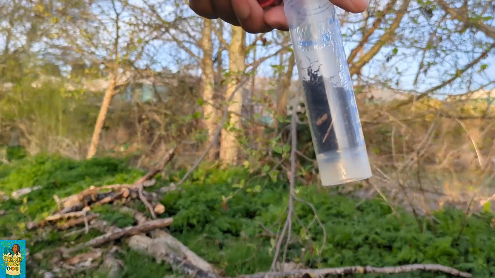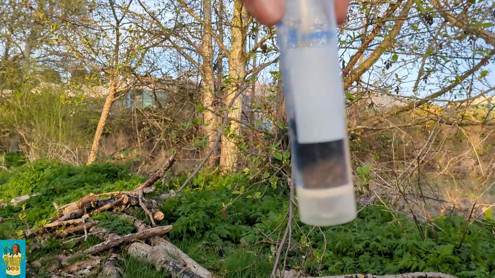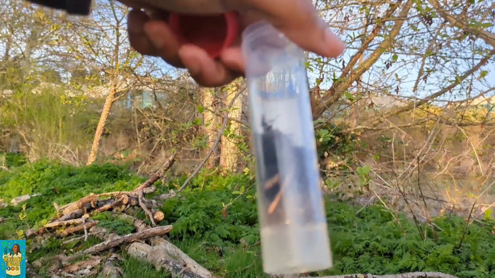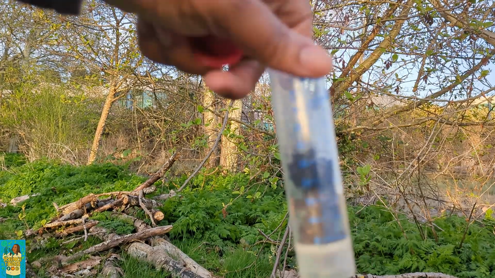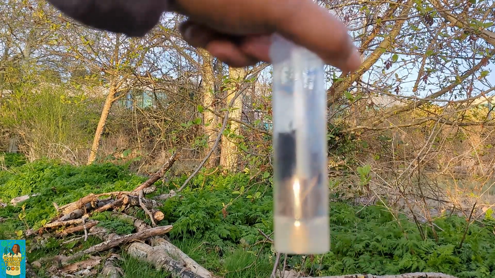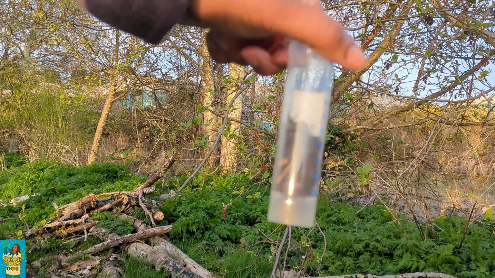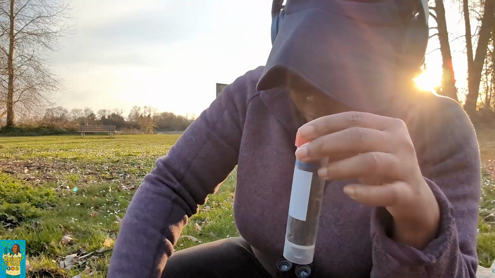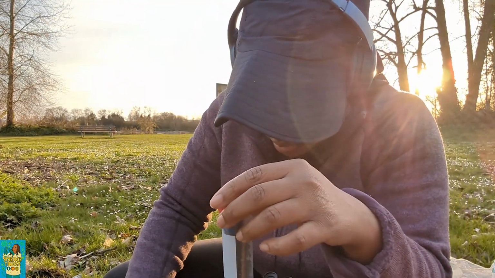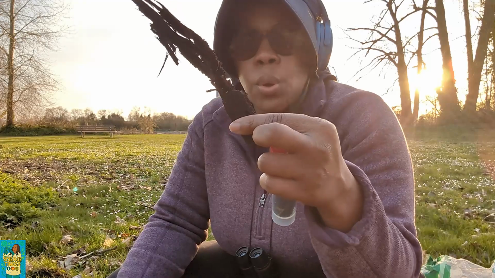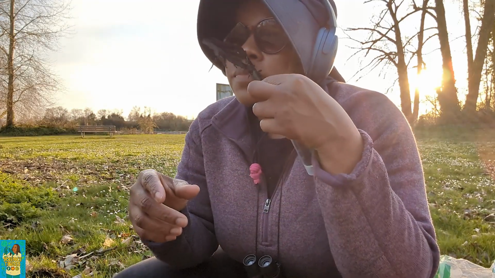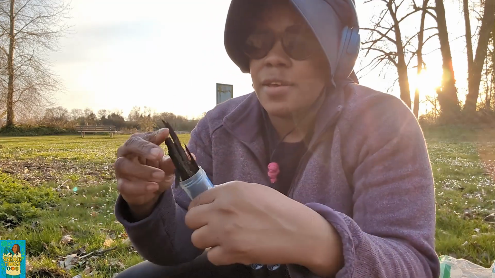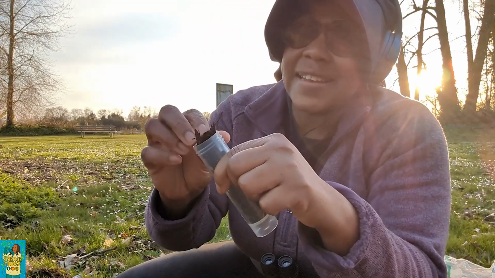I got some soil that has plant roots, some fine roots, and I'm going to get some of the decomposing, rotting tree bark to add to it. And then I'll go enjoy the sun setting. Yep, it smells very woody, very earthy. Okay, this is a lot, and all I need is 1 gram.